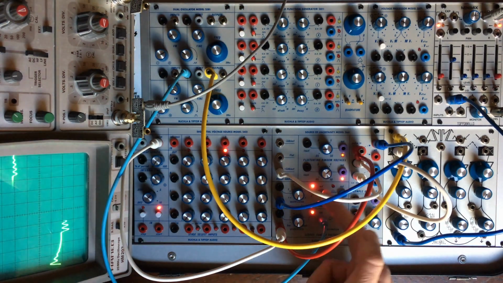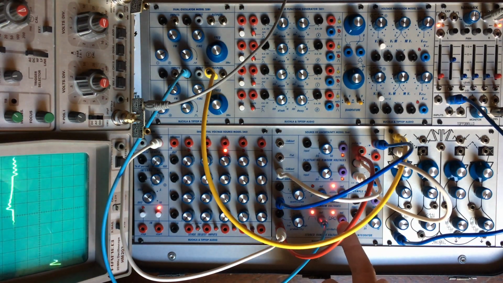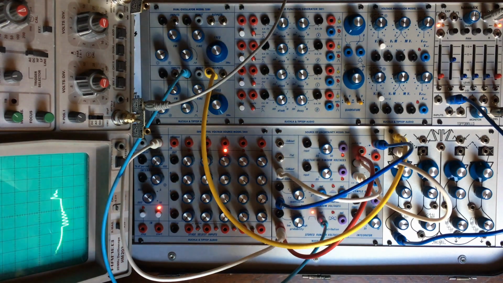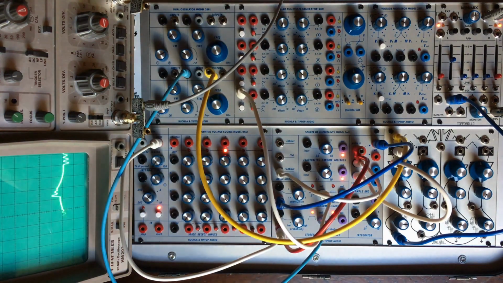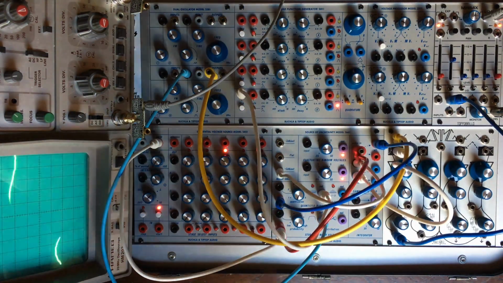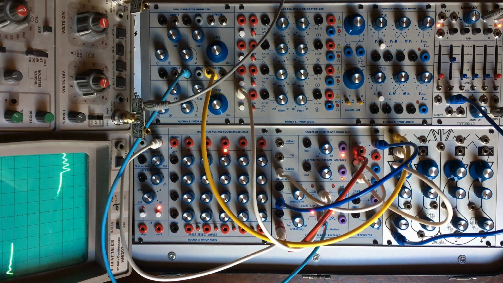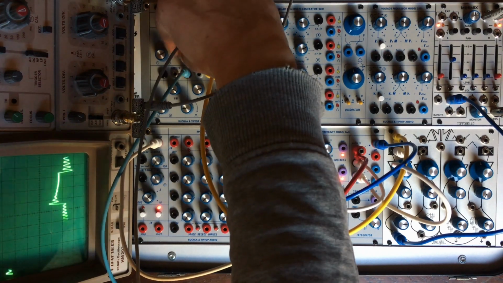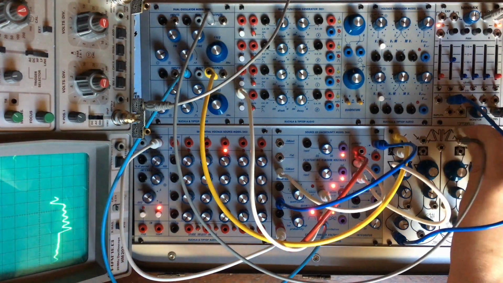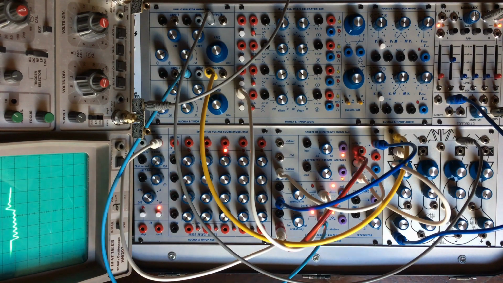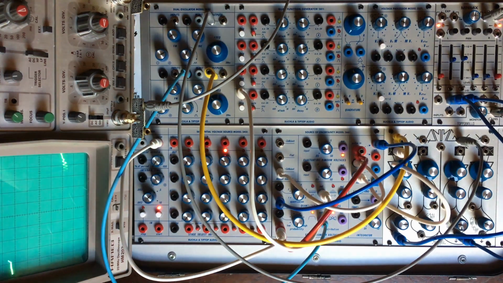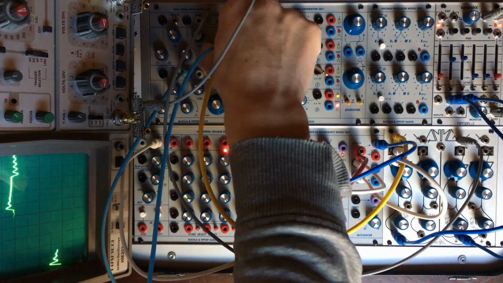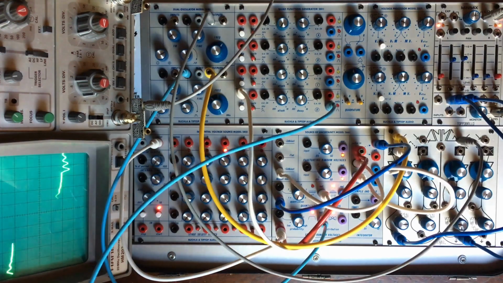And if I leave it there, what I have here is random gates, because it's only outputting 0 or 10 volts. So I will use this to trigger an envelope generator over there, the 281. I will take this second VCO that I'm not using. In the pass gate, plug this in the mixer. Set it very high. It will be triggered randomly.